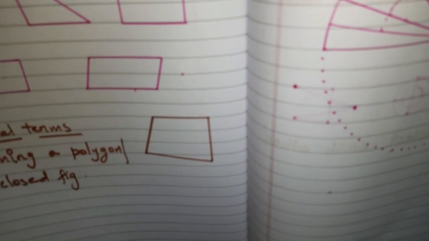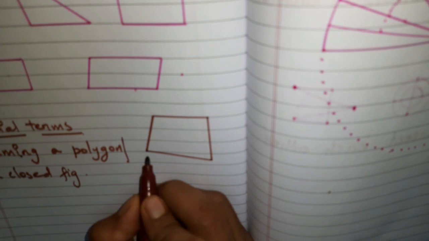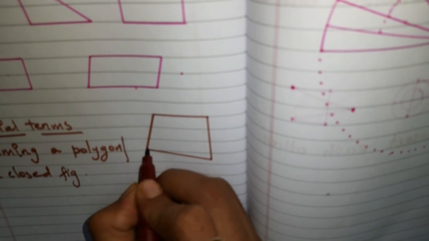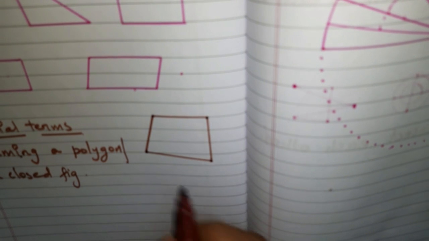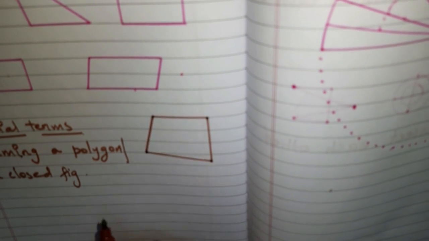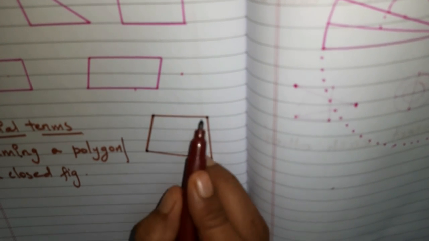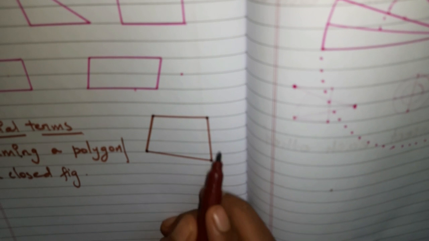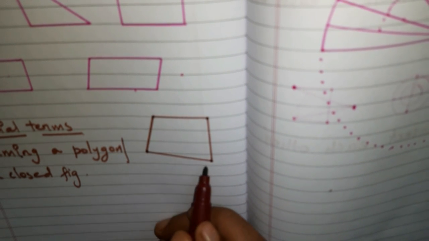When we are talking about a closed figure, first of all we should name the points, the corner points. If we consider this figure, these are the corner points. Since we have 4 sides, you can see there are 4 line segments, and all the 4 line segments are connected with each other.